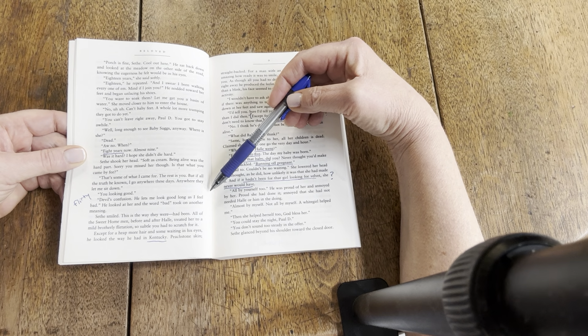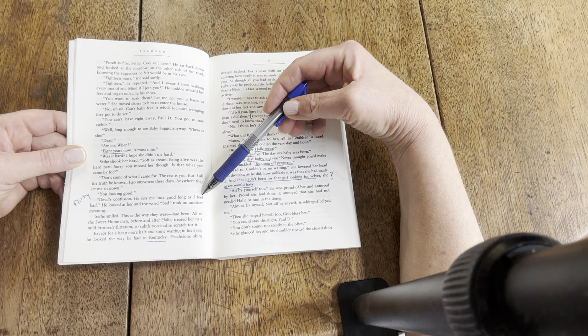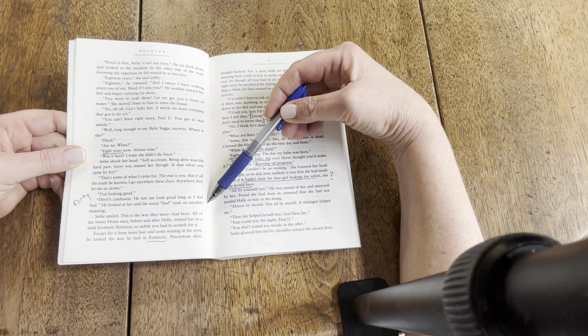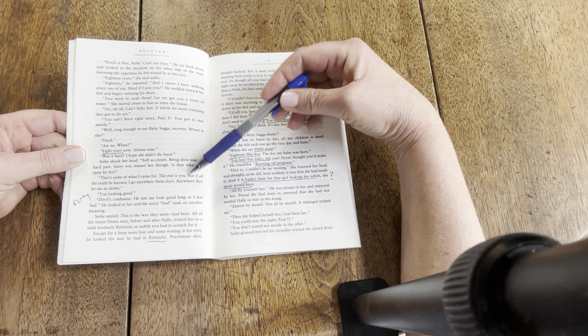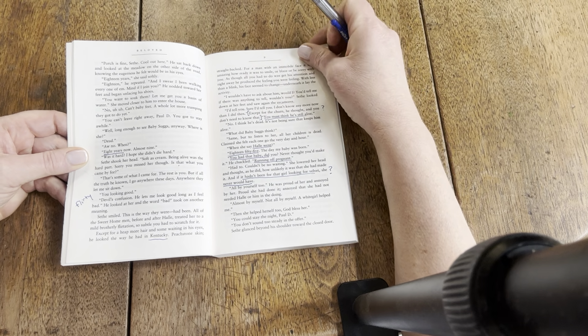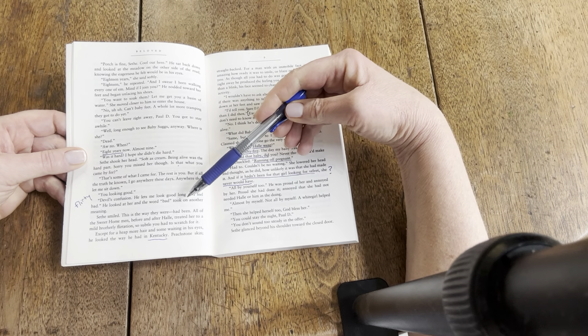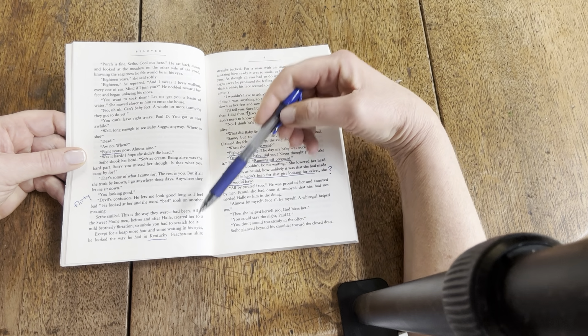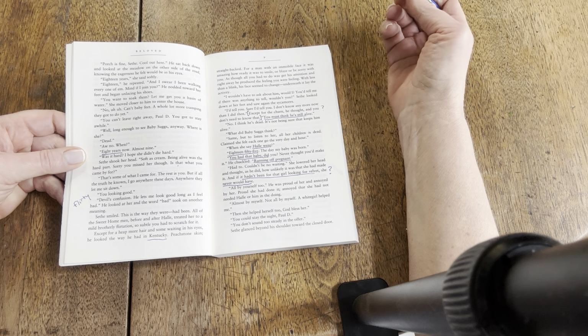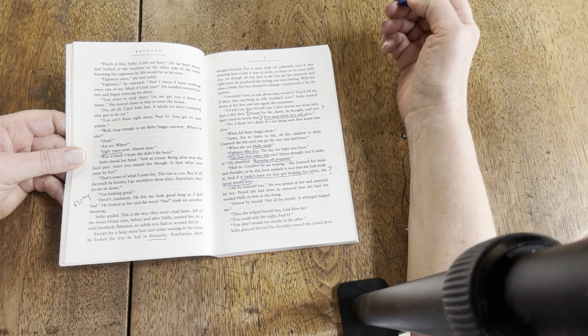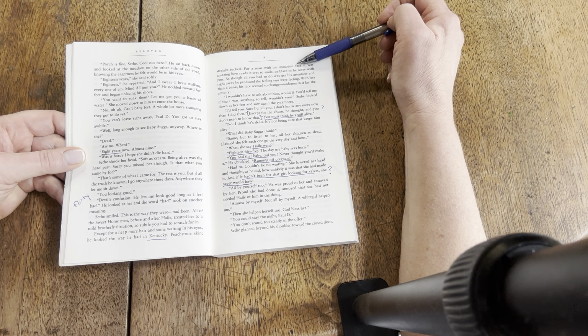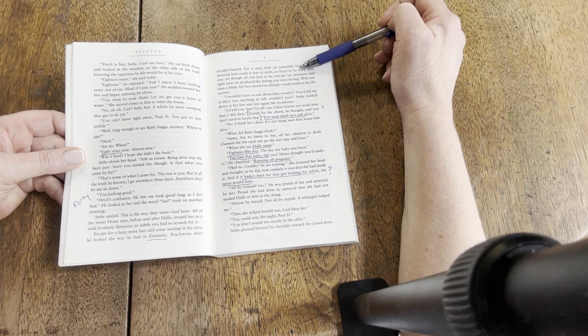And, "Devil's confusion," he says, "He lets me look good long as I feel bad." He looked at her and the word bad took on another meaning. So they're kind of flirting with each other here. He goes on to talk about where he'd been in Kentucky. So now we know also just where Sweet Home was. Talks about all the different men who were slaves there.